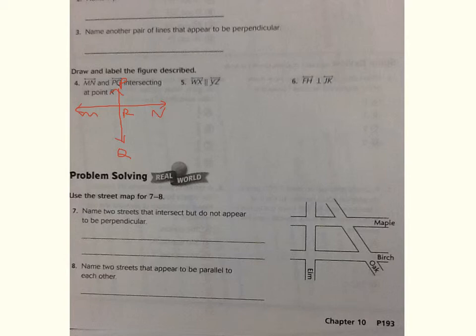Would you get it wrong if you didn't put the right labeling? Yes, you would. If you switched them around, as long as it looks something like this, you'll be fine.